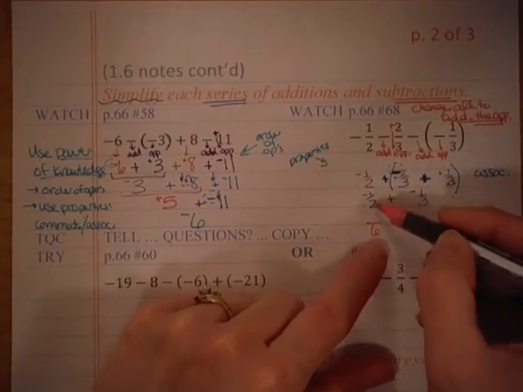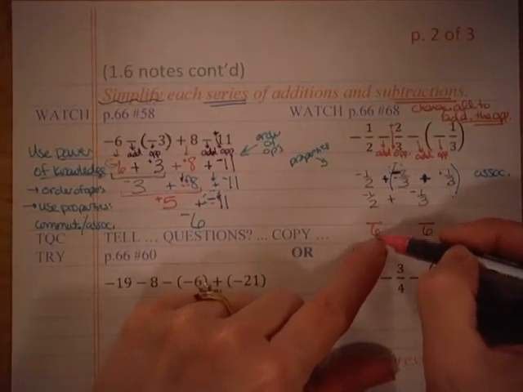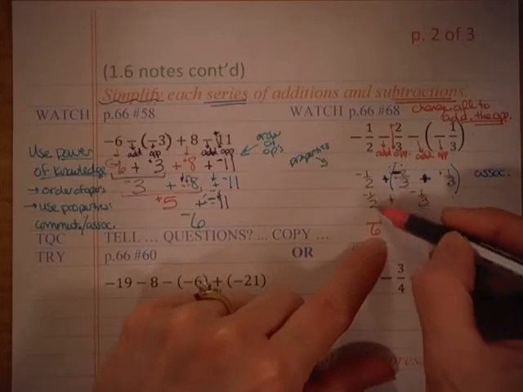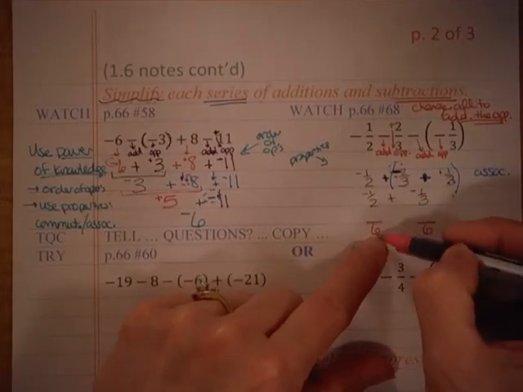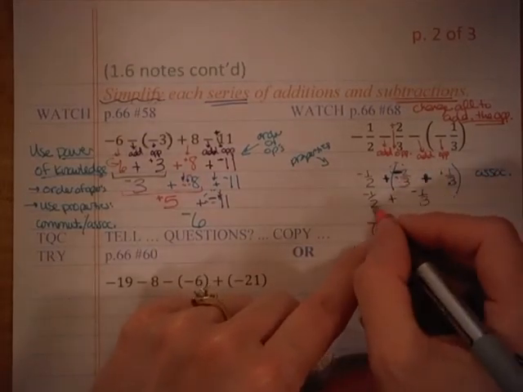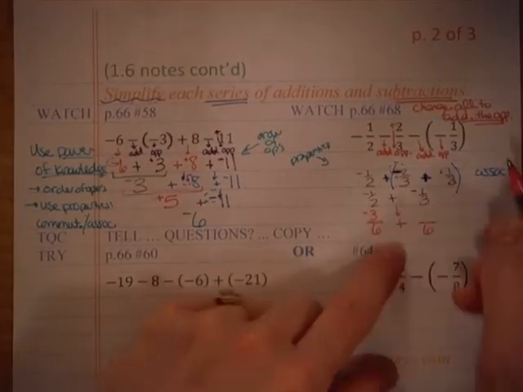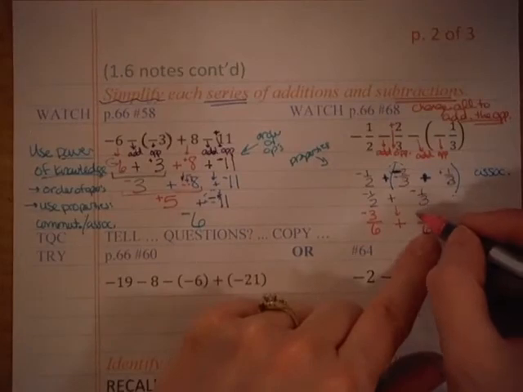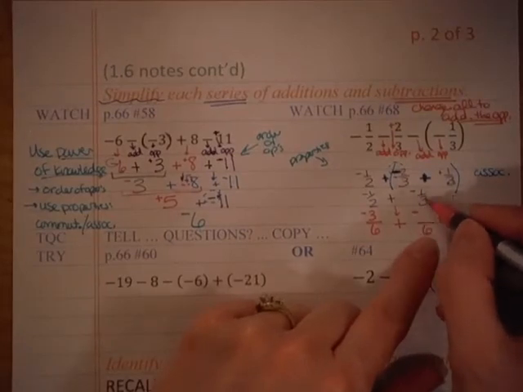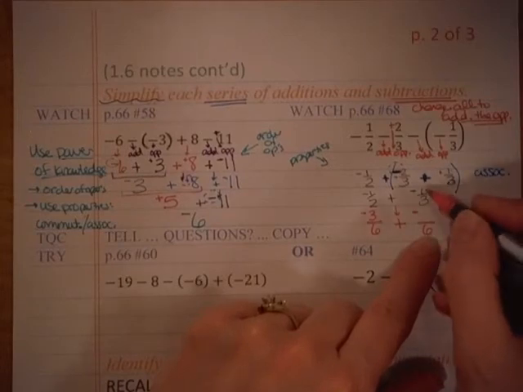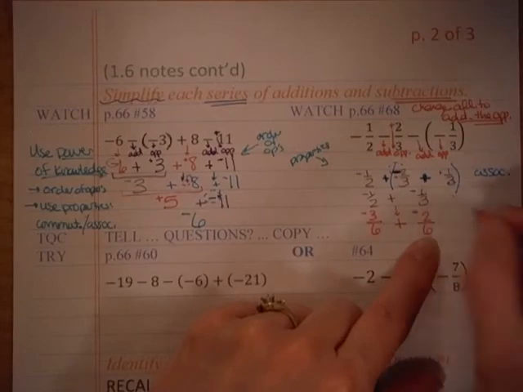So 2 times what will get us to 6? 2 times 3. So I multiply top and bottom of this first fraction by 3 to get that common denominator of 6. So you end up with a negative 3/6. We're still adding. The negative 1/3, it's still going to be negative, but now we need to convert 1/3 to a denominator of 6. 3 times 2 gives us 6, so we need to multiply top and bottom by that 2. So it becomes negative 2/6.